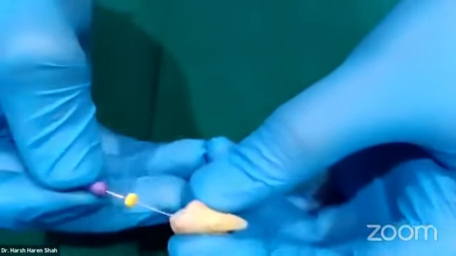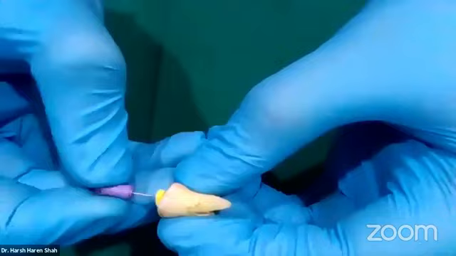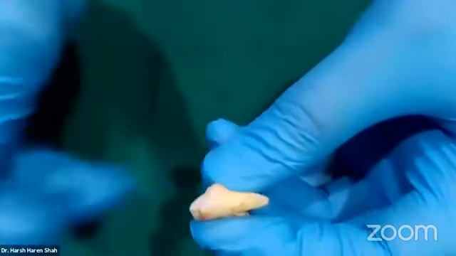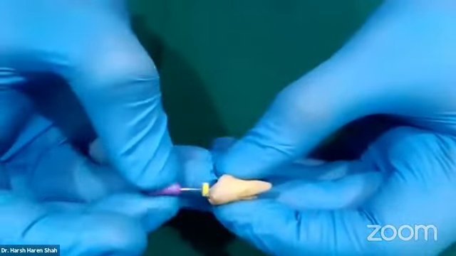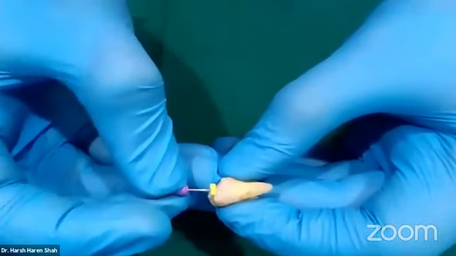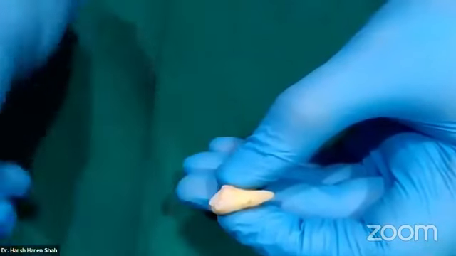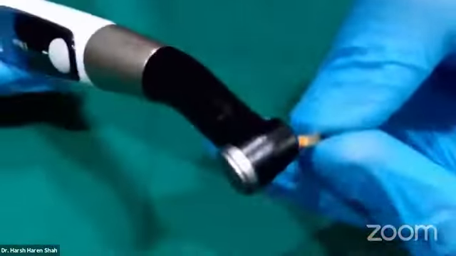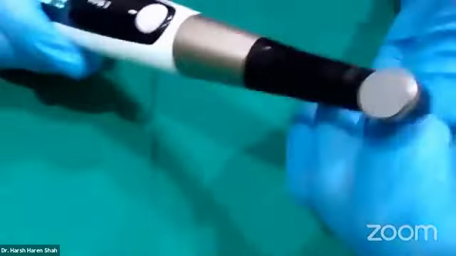In the palatal canal here, the file goes, yes, but with a little bit of effort. This effort is what you should not be requiring. So I will take this 10 number K file out. I will irrigate with sodium hypochlorite here. I will just carry the 10 number K file till the full working length if it is possible. I'll remove it out one more time. I will irrigate with sodium hypochlorite again. And then what we will do is we will use the endomotor and the 1G file.